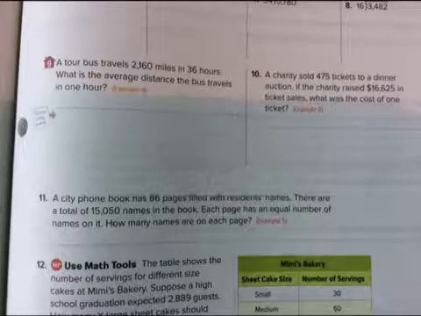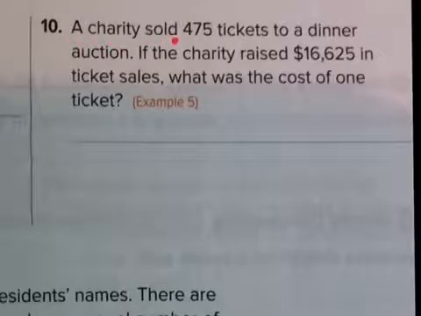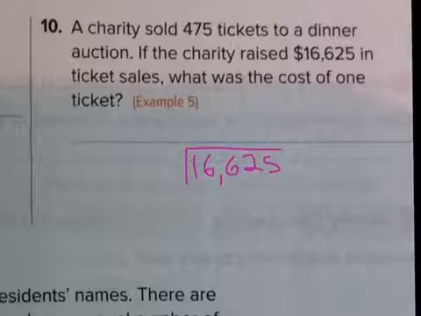Let's take a look at number 10 together. A charity sold 475 tickets to a dinner auction. If the charity raised $16,625 in ticket sales, what was the cost of one ticket? Okay, 475 tickets sold. They collected this much money. So how much is it for one ticket? So we take our amount of money and we want to divide it by the number of tickets so that we can get the price of one ticket, right? We're going to divide it by the number 475.